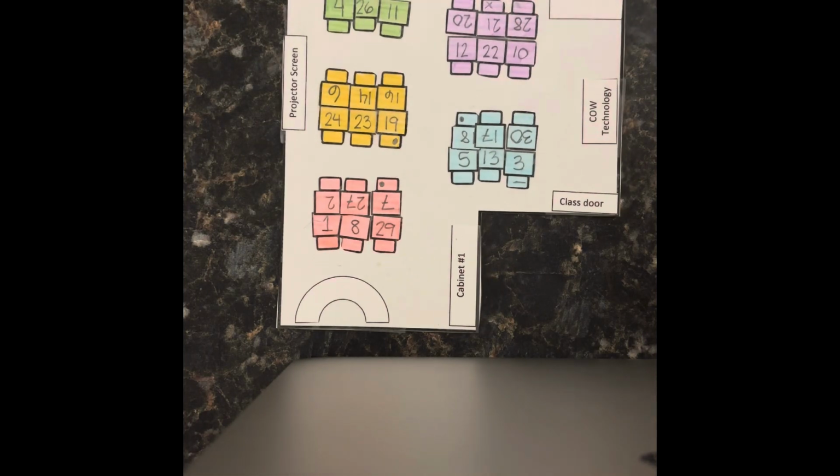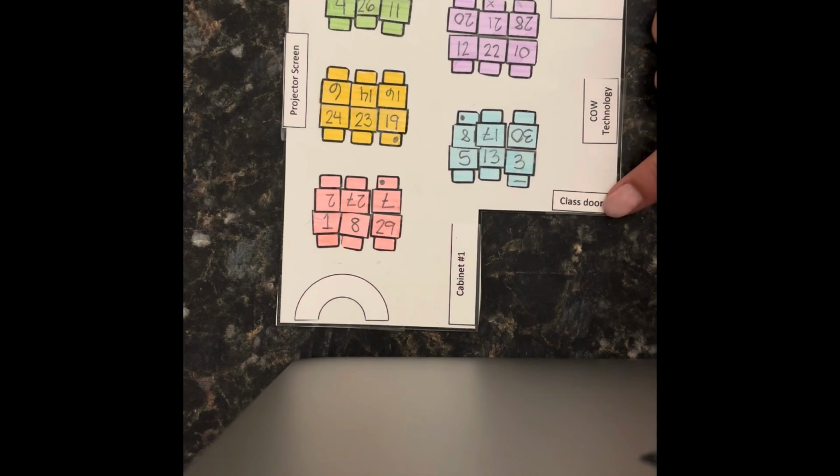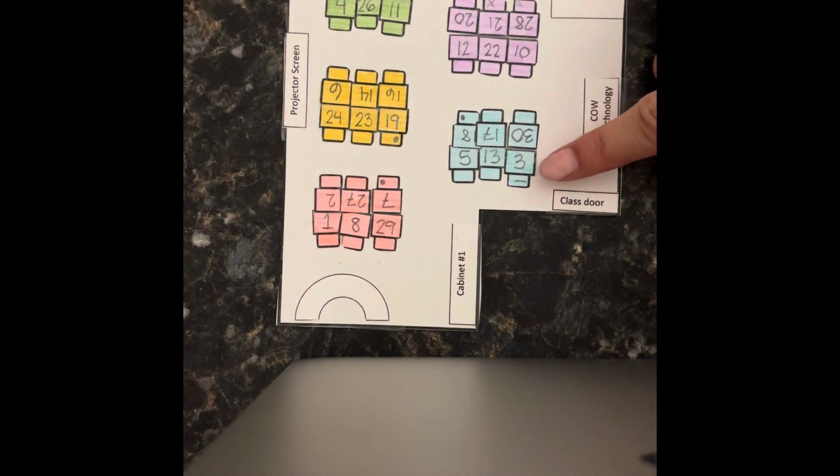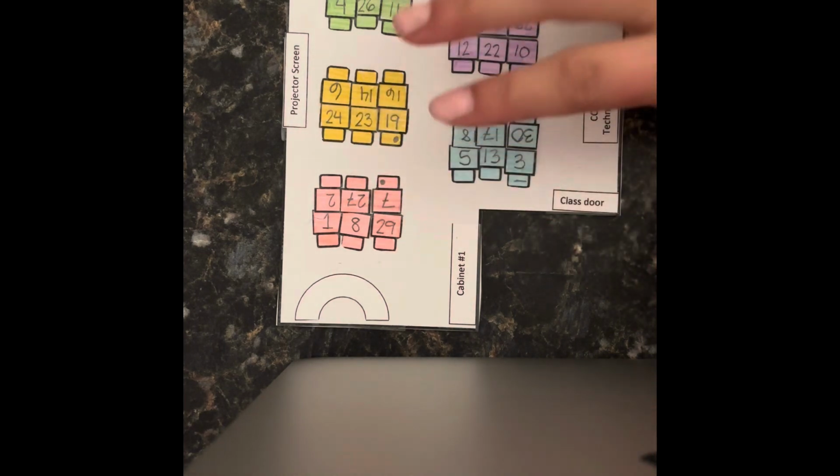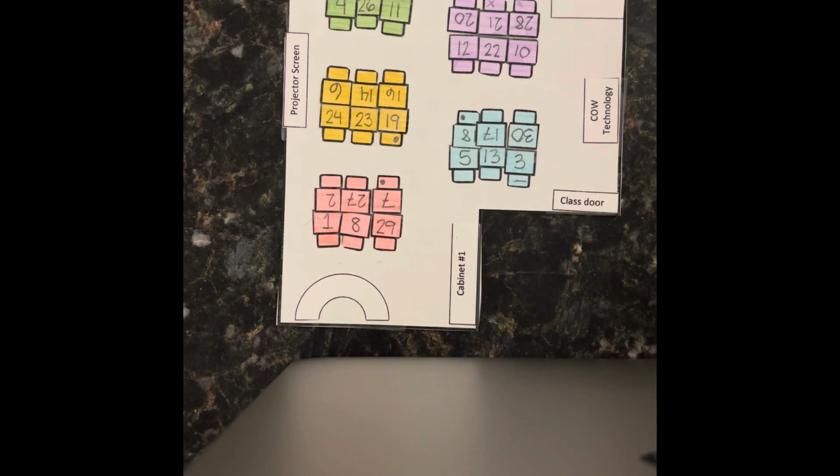Moving on to the whole class activity, I have this one set up. Kind of the same thing. The class door is at the very back. The projector screen is at the front. Number 3 is, again, the class clown, but I have my table set up. There's 5 groups of 6. And for this one, they're going to do a gallery walk.